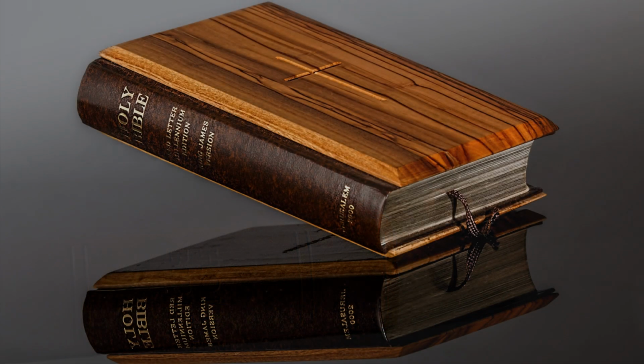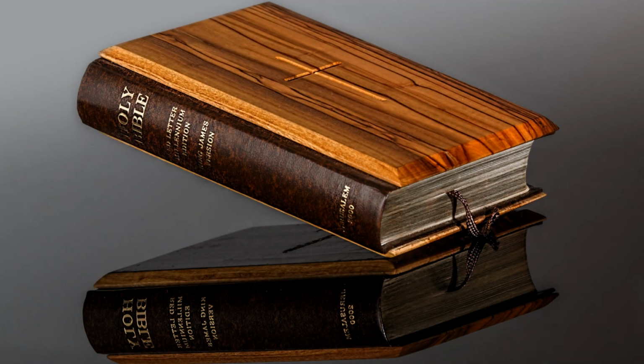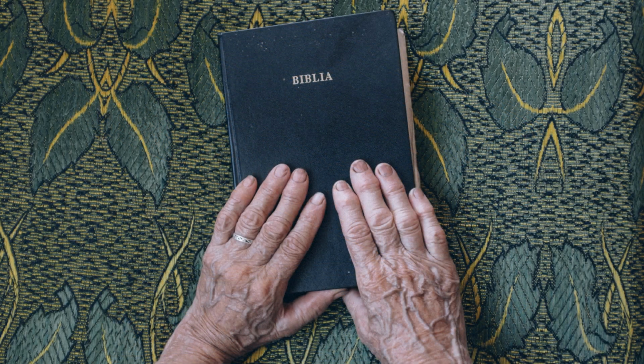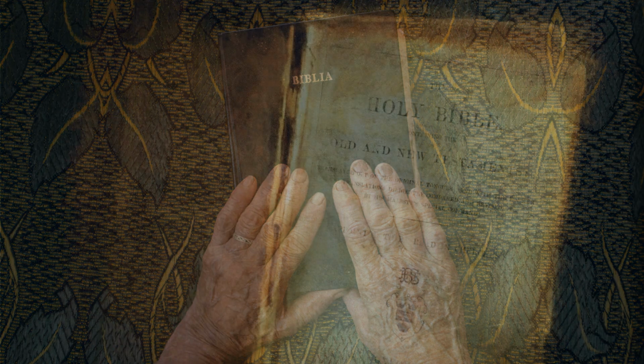In the book of Genesis, God creates the world and everything in it, including the first humans, Adam and Eve. However, they disobey God and are banished from the Garden of Eden. The story then follows their descendants, including Noah and his family, who are saved from a great flood, and Abraham, who is promised by God to become the father of a great nation.